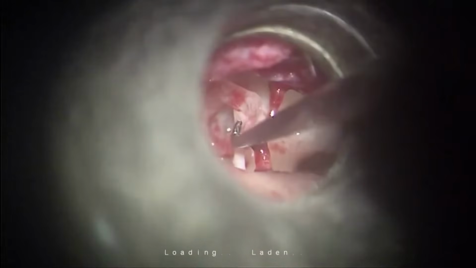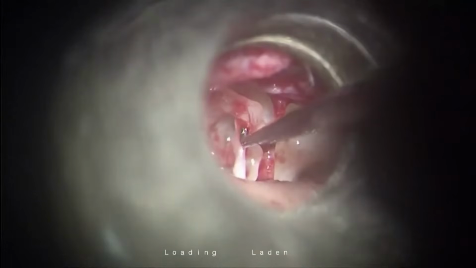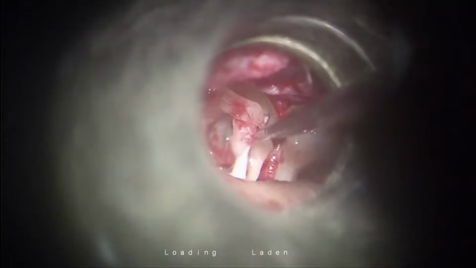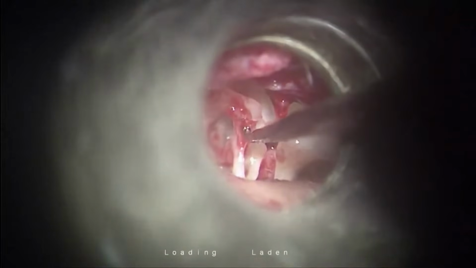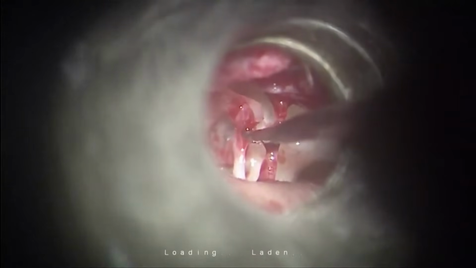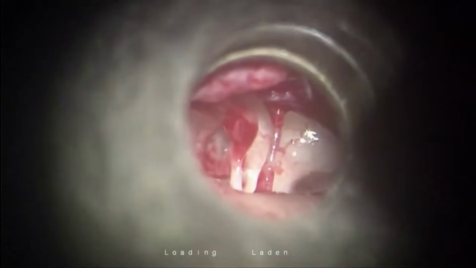So how to ascertain the joint? You mobilize in the anterior-posterior plane the long process of the incus and get into the joint directly. That's a very, very important step without traumatizing the lenticular process. And I can see, make this incudostapedial joint absolutely free.